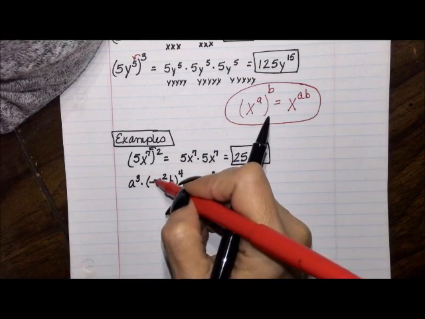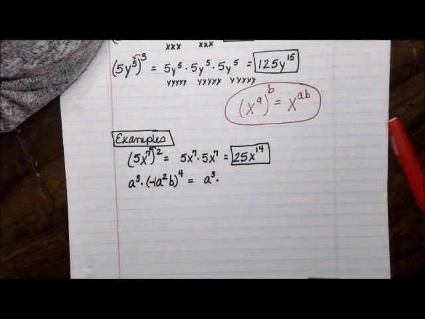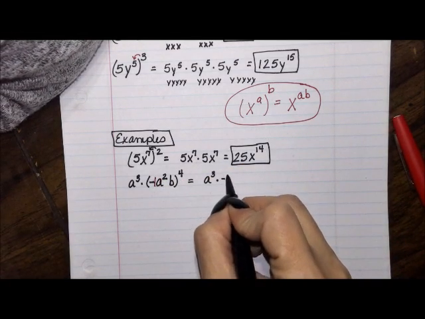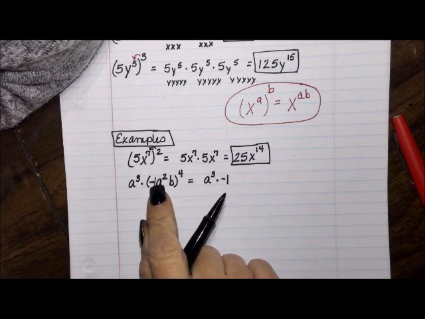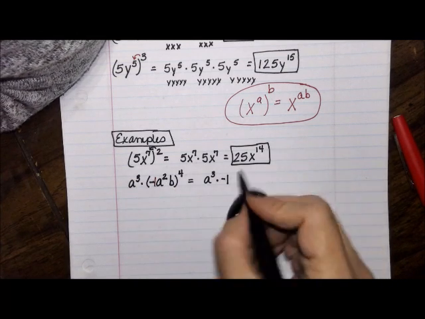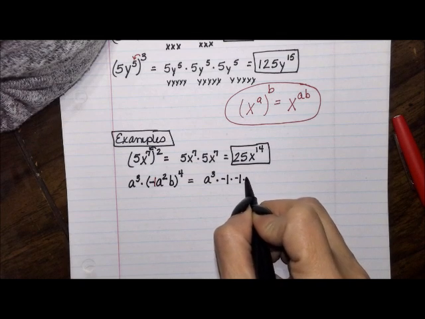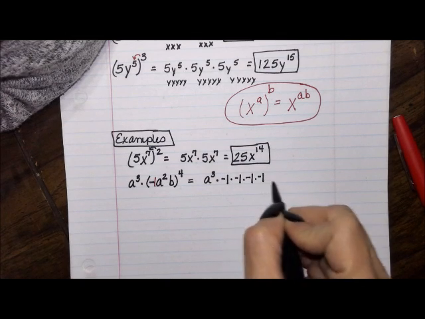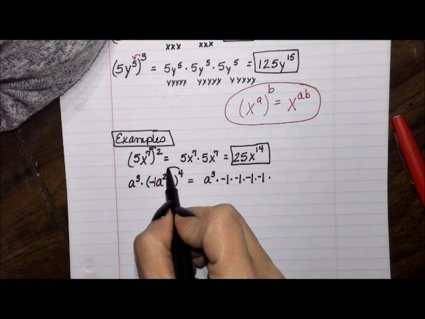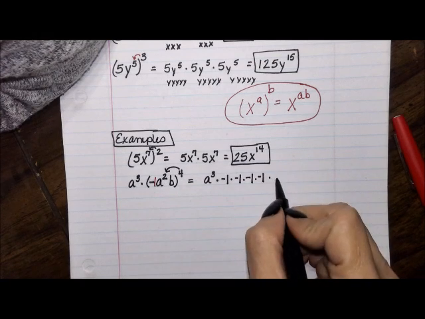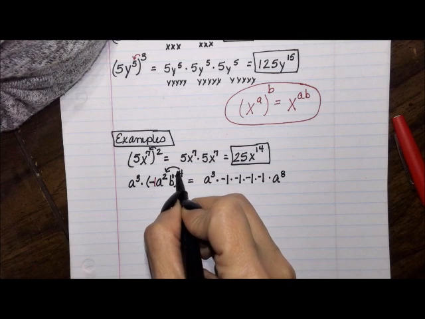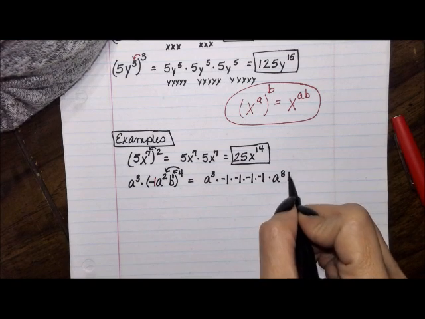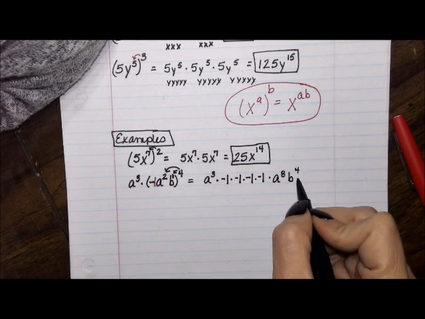Whenever you have a negative there, that's like a -1. So I need -1 how many times? 4 times. So -1, -1, -1. And then I could multiply. 4 times 2 would give me 8. There's a 1 right here, so 4 times 1 would give me b to the 4th.